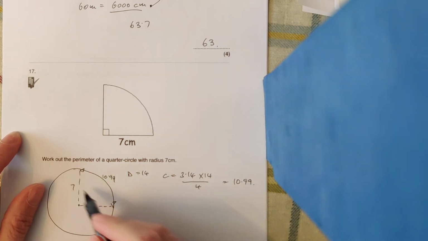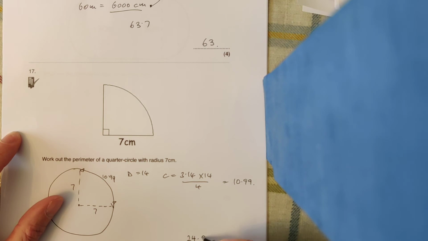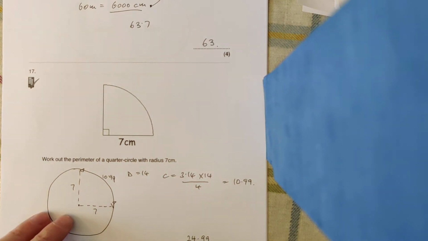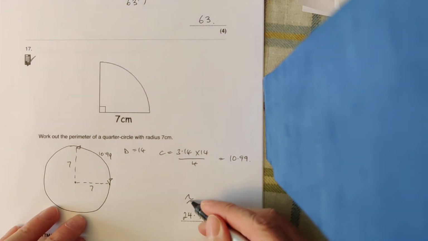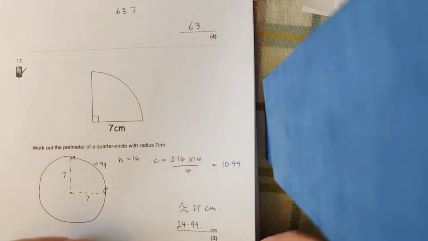To get the perimeter, I'm going to have to add on these two lines, which is another 14. And my final answer is 24.99. Or if you wanted to round that up, it's approximately 25 centimeters. That's going to be the answer to 17.